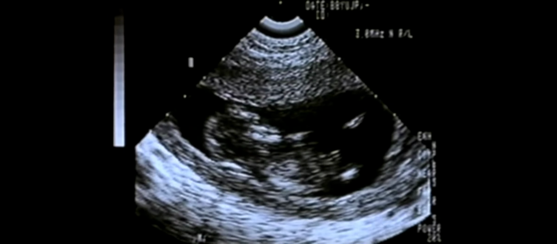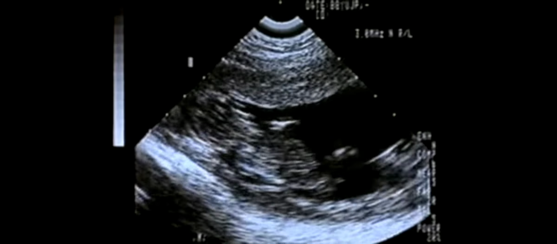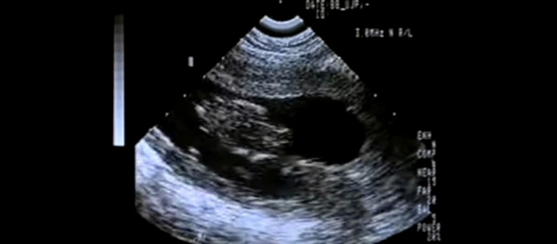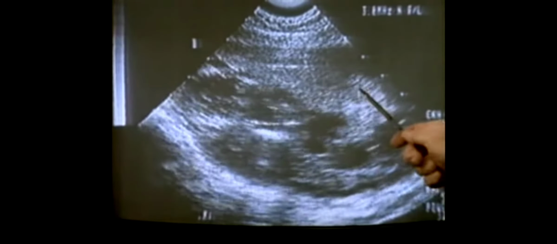Now, the heart has again perceptibly speeded up. We can time this at approximately 200 beats per minute, and there is no question this child senses the most mortal danger imaginable. The membrane has now been punctured, and the fluid has escaped. One no longer sees that large reservoir of fluid surrounding the child.